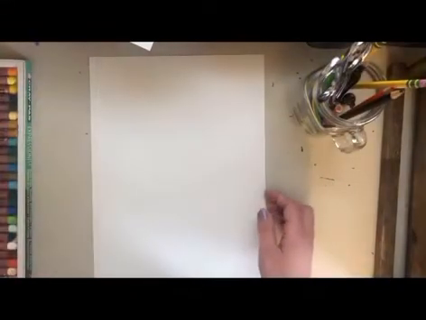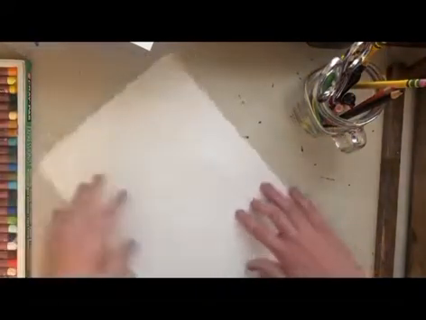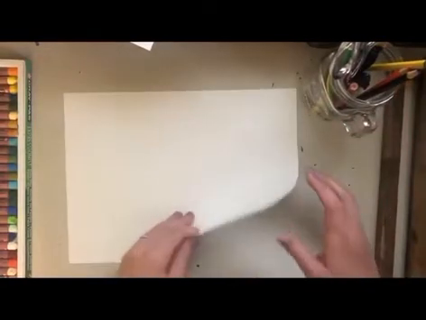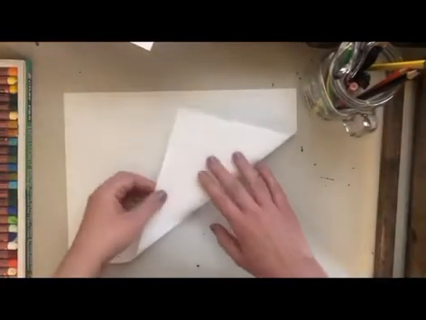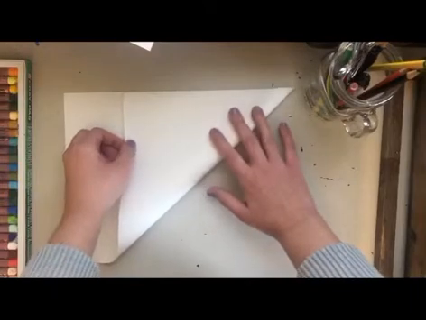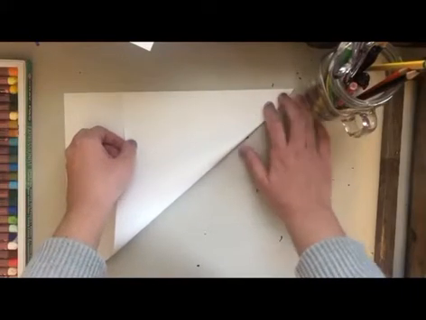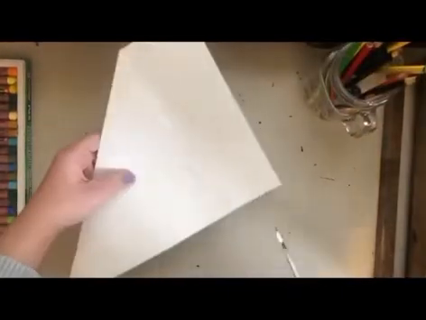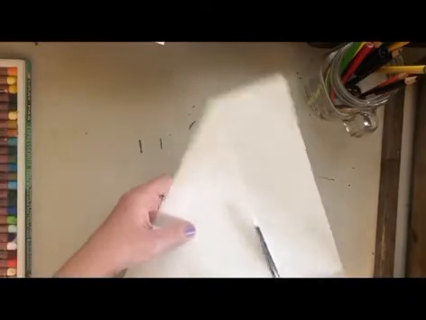So if you are going to start with a normal size piece of paper, we first just have to make it into a square. So I'm going to take the bottom corner, fold it to the top to make a triangle, and then we're going to just cut off this extra edge. And so if you ever need a square, now you know how to make one.